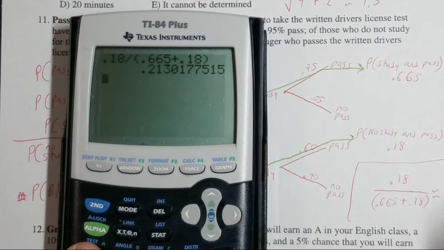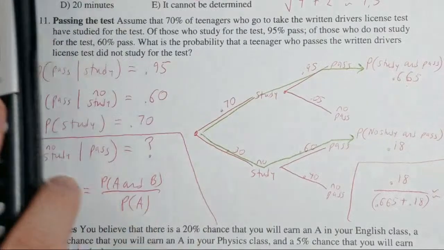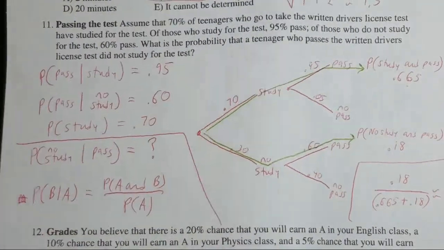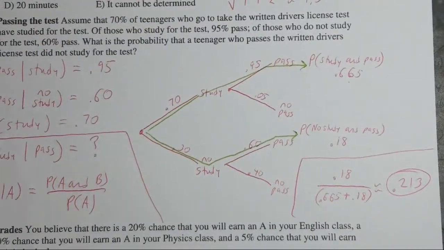You can't see it. I'm going to move the camera over. Or no, I'm going to move the paper over in a moment. But I wrote it as 0.213. Kyle, the answer was 21.3%. That's what we have to do for this problem.